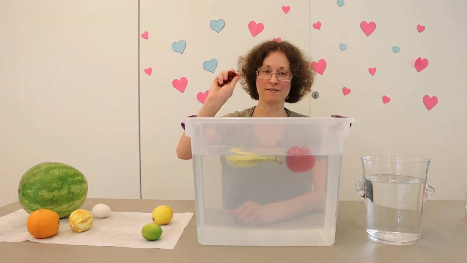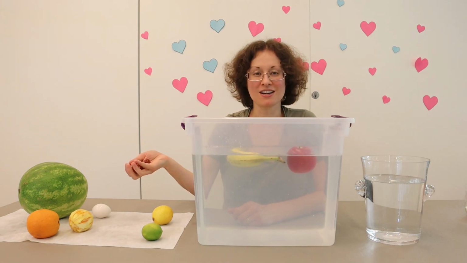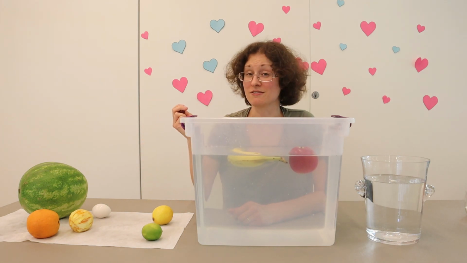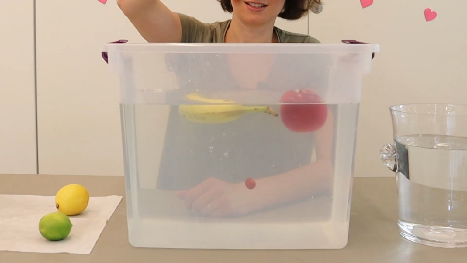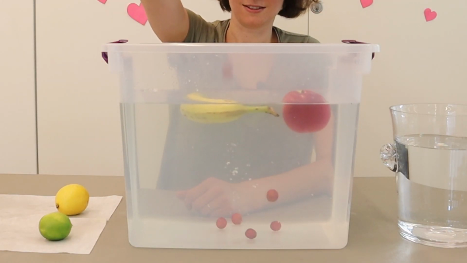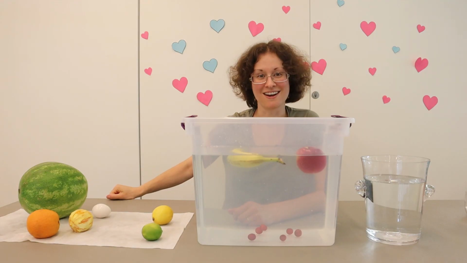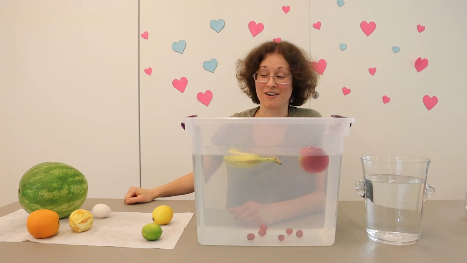How about a handful of grapes? I have some red grapes here. Are they going to sink or are they going to float? They sunk. That means they are denser than the water.